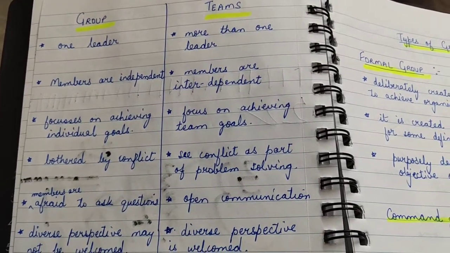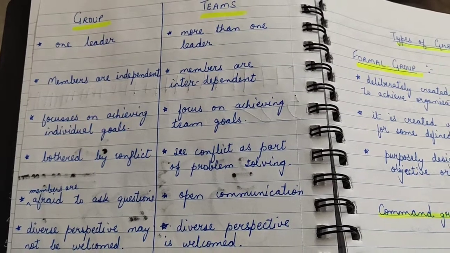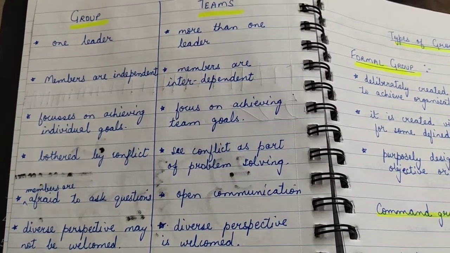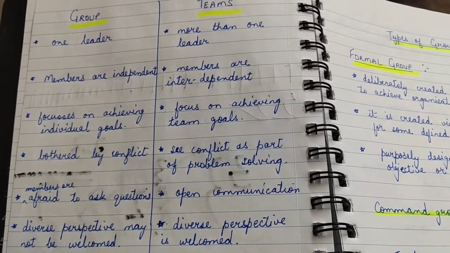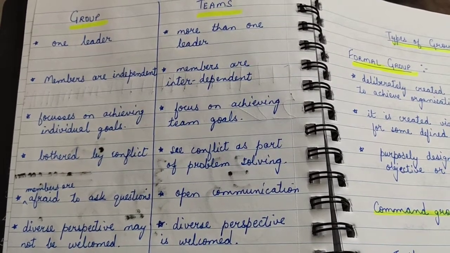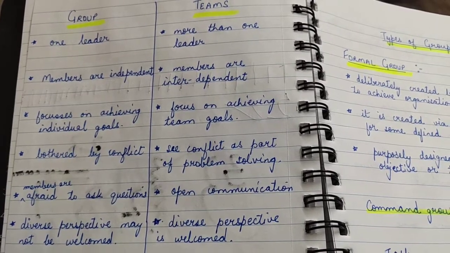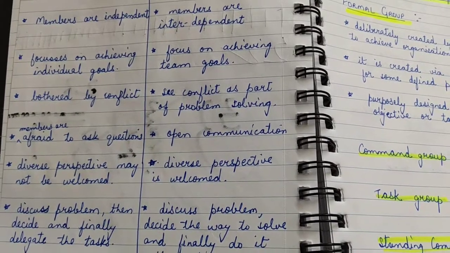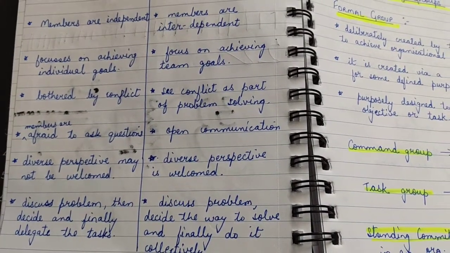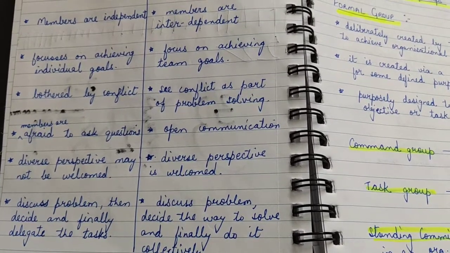Then in a group, diverse perspective may not be welcomed. Diverse perspective is a different opinion, and that's not welcome. If you have a different idea, keep it with you. In a group it is not welcomed. But in teams, diverse perspective is welcomed. Then in a group, what happens is they discuss the problem, then decide, and finally delegate the tasks.